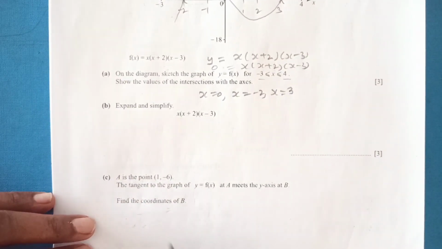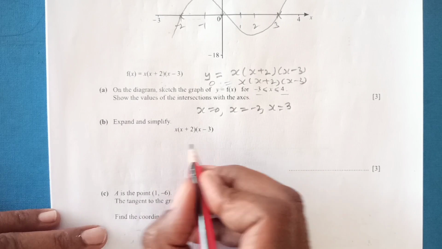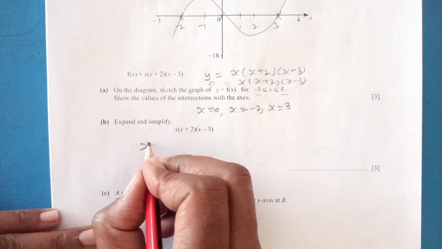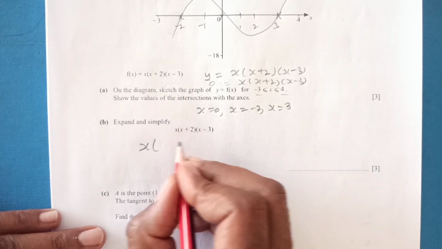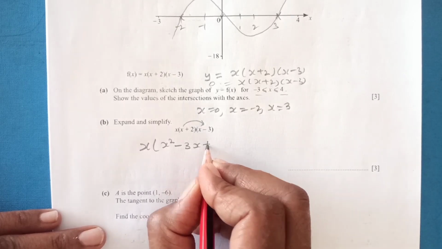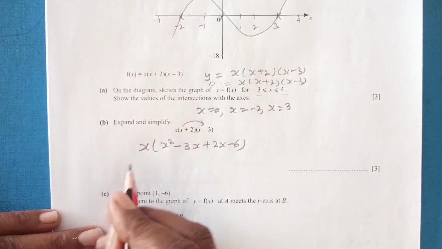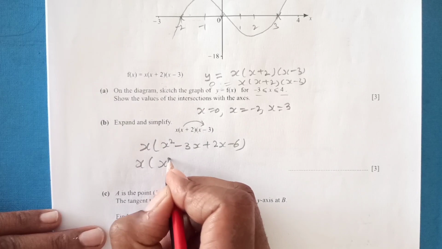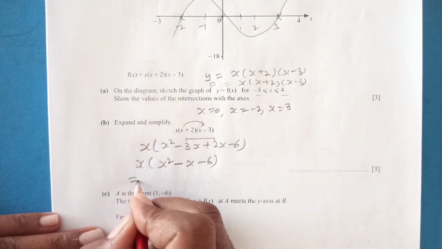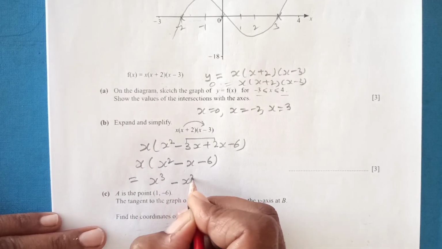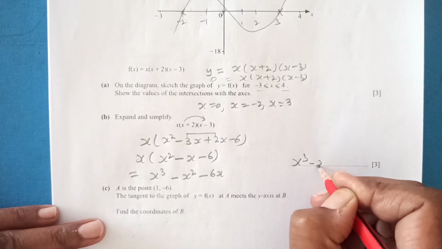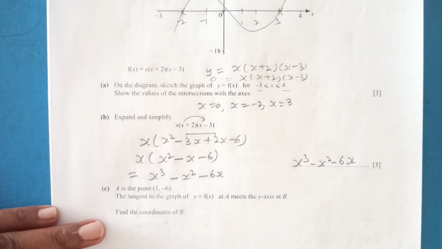Okay, now expand and simplify. We are just going to expand this bracket. I will keep x as it is. First I am expanding this one here. So this will be x squared minus 3x plus 2x minus 6, right? So this is x squared minus x minus 6. Now expand it: x cubed minus x squared minus 6x.